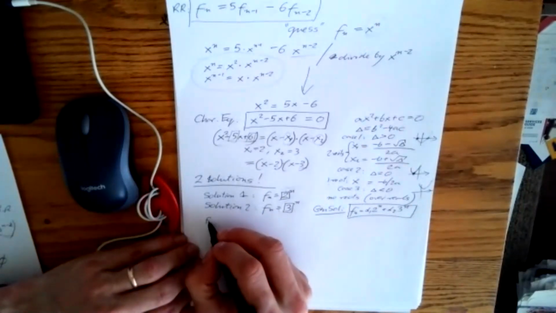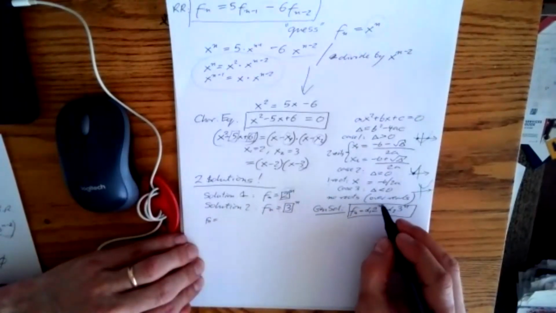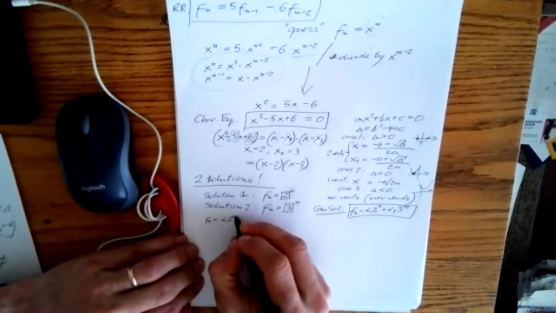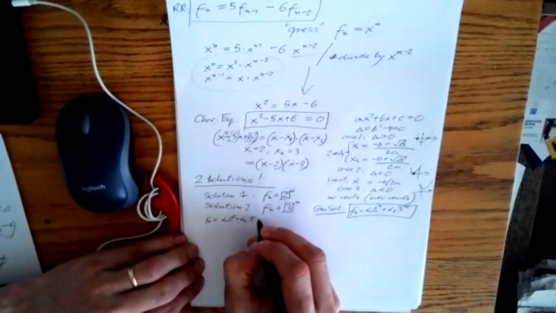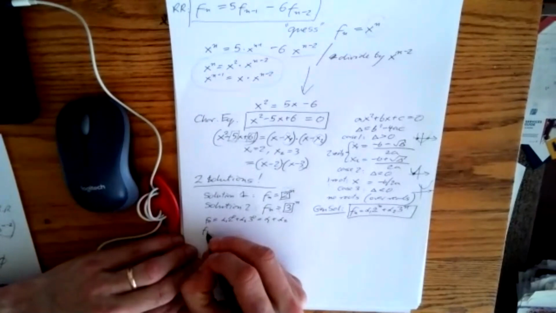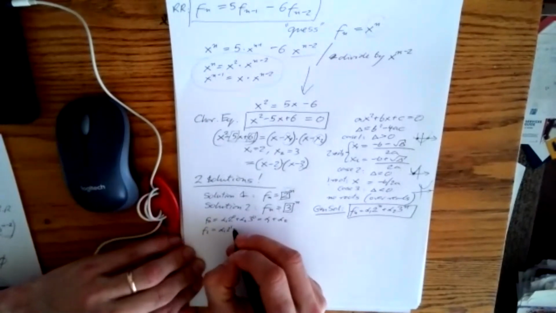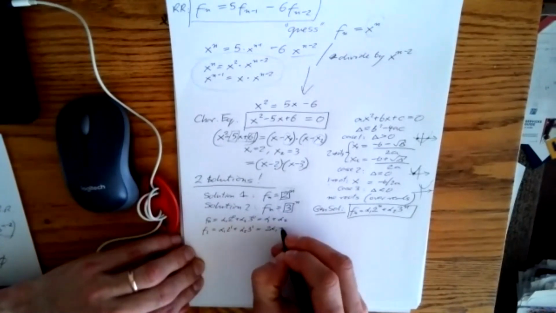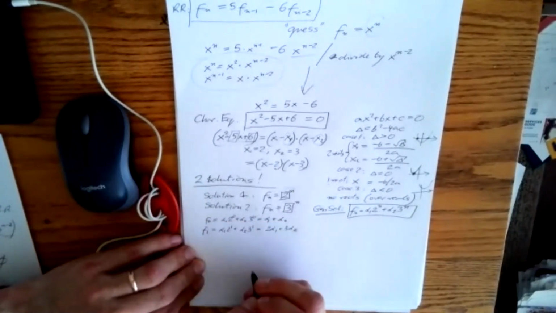And then we used F0: I plug in zeros here. So it's alpha 1 times 2 to the 0 plus alpha 2 times 3 to the 0, which is alpha 1 plus alpha 2. And F1 is alpha 1 times 2 to the 1 plus alpha 2 times 3 to the 1, which is just 2 alpha 1 plus 3 alpha 2.